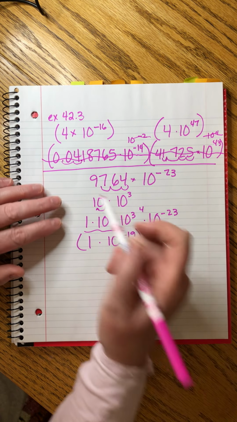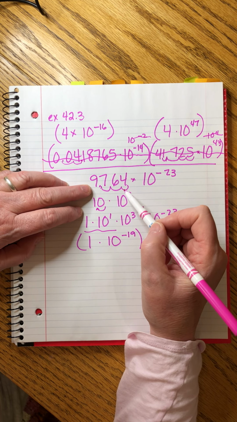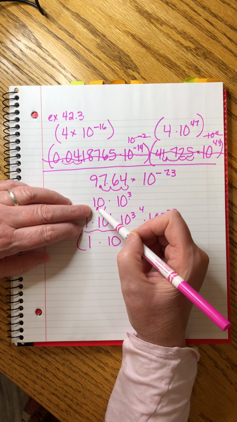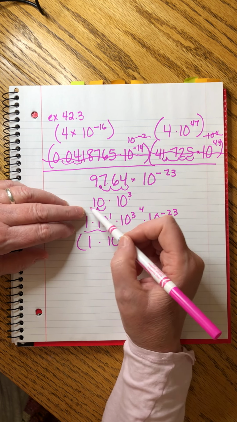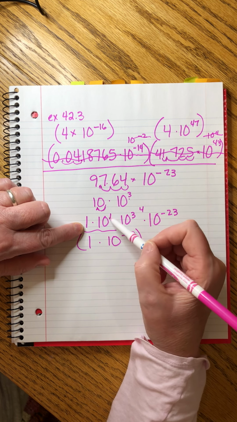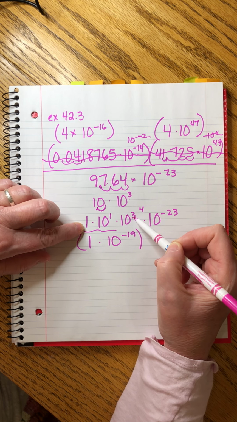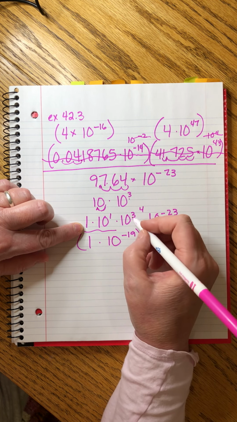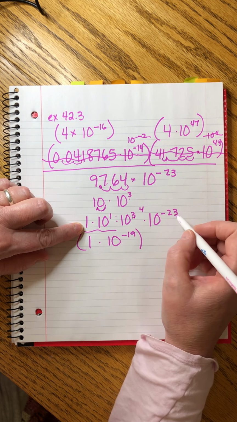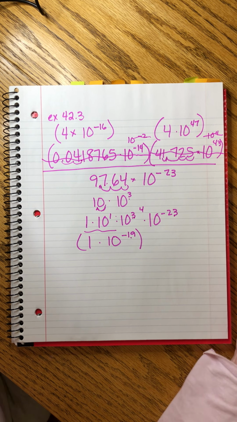See how I did that? When I rounded, I made this 9.7, which was cool, and I had 10 to the 3rd, but then when I rounded this 9.7, it became 10 times 10 to the 3rd, and I don't want 2 digits here. So I bumped it over one more time. I wrote it as 1 times 10 to the 1st power, because there's the 1 jump, and then I combined it with the 3, and that gave me 4, right? The 1 plus the 3 gave me 4, and then I combined the 4 with the minus 23, and that's how I got the minus 19.